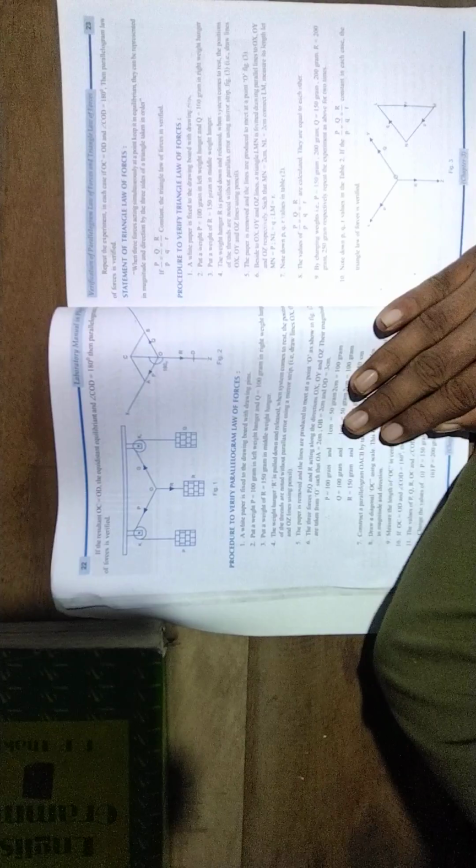Fourth, the weight hanger R is pulled down and released, and the system comes to rest. Fifth, the positions of the threads are noted without parallax error using mirror strips, and lines OX, OY and OZ are drawn using a pencil. The paper is removed and the lines are produced to meet at point O as shown in figure 2.